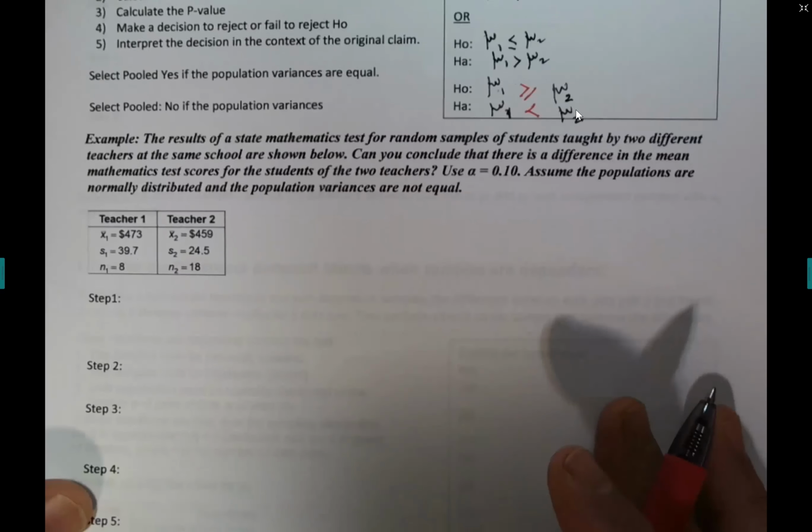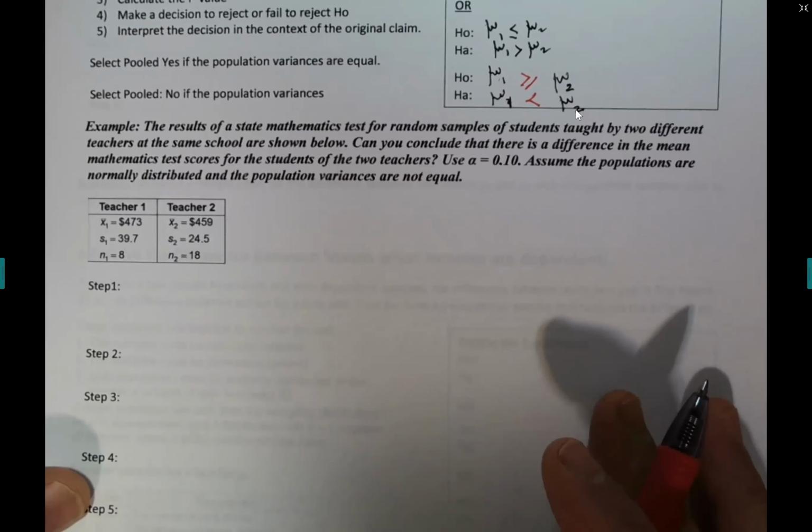Okay, there's the problem. The results of a state mathematics test for a random sample of students taught by two different teachers at the same school are shown below. Do you guys agree that the samples are independent because it says two different teachers and two different groups of students?